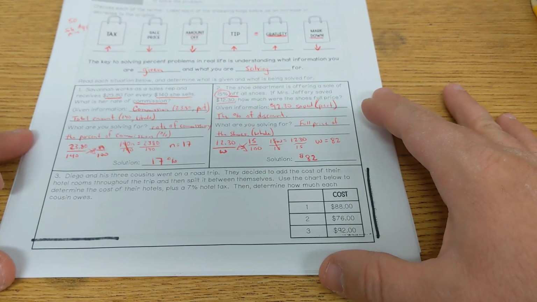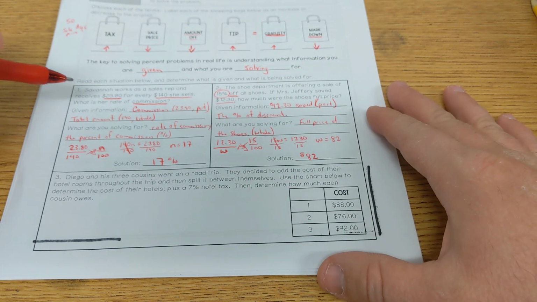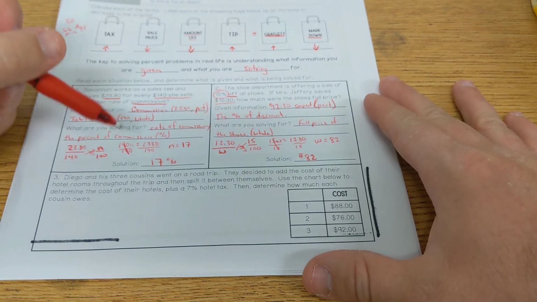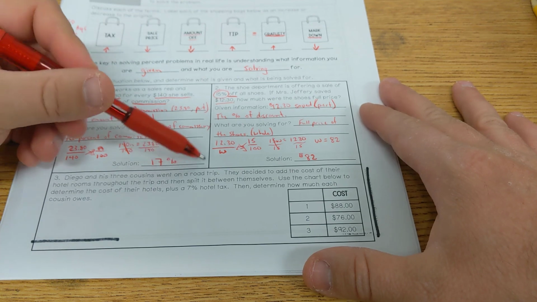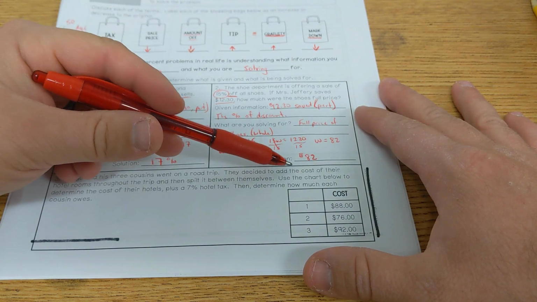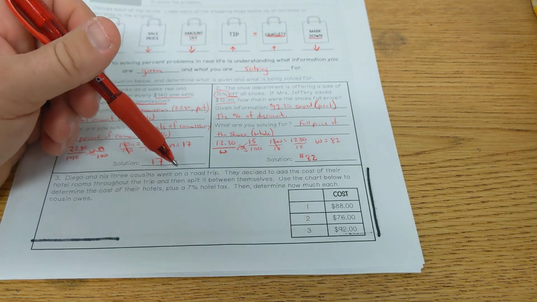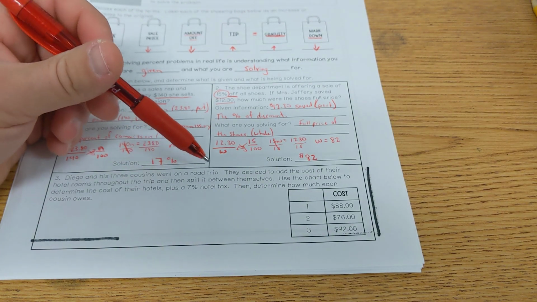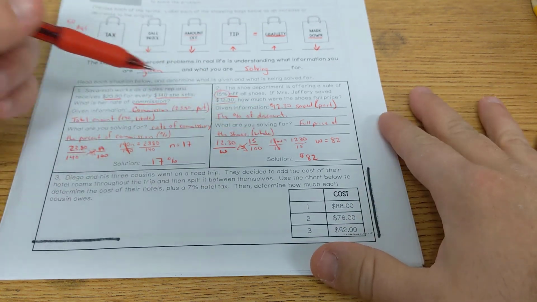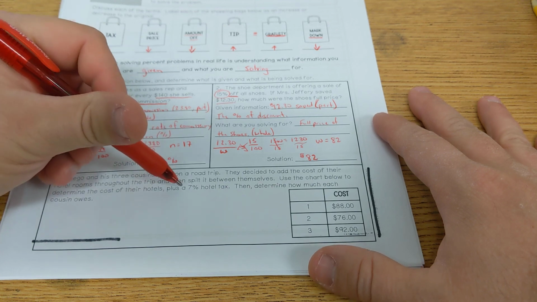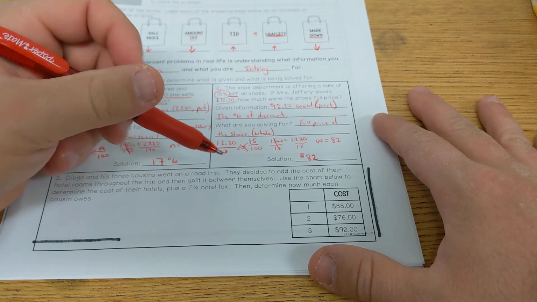Okay, number 3. Diego and his 3 cousins went on a road trip. They decided to add the cost of their hotel rooms throughout the trip and then split it between themselves. Use the chart below to determine the cost of their hotels plus a 7% hotel tax.